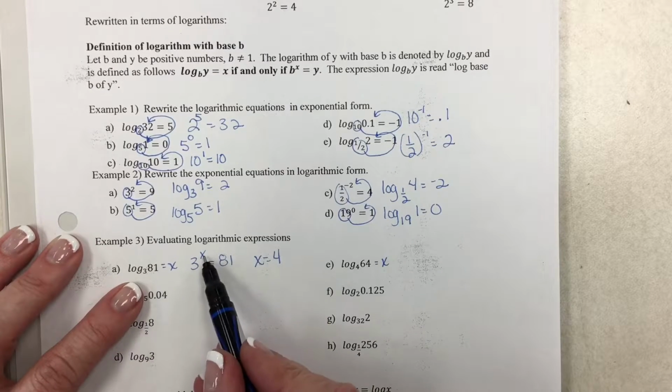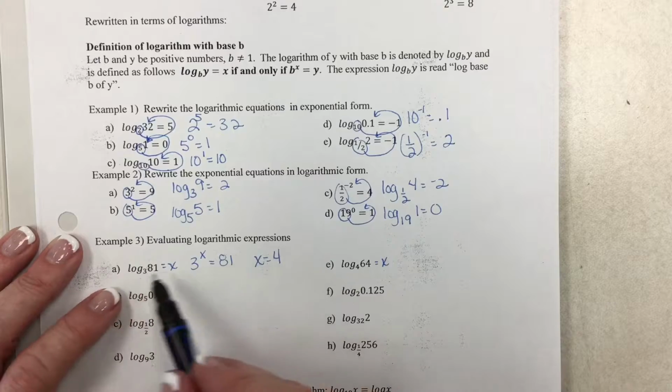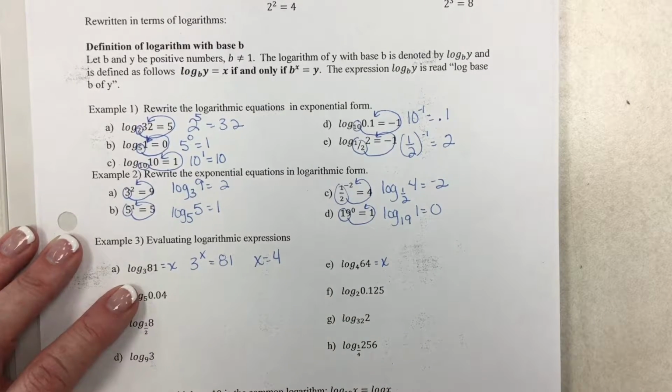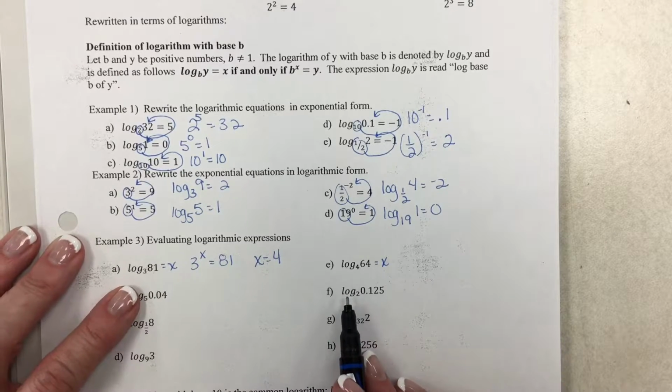So that's 3 to the 4th equals 81, or log base 3 of 81 equals 4. You could look at that either way. Do the same thing on the next one.